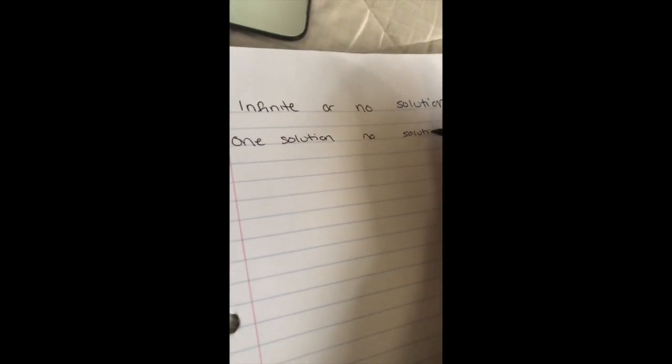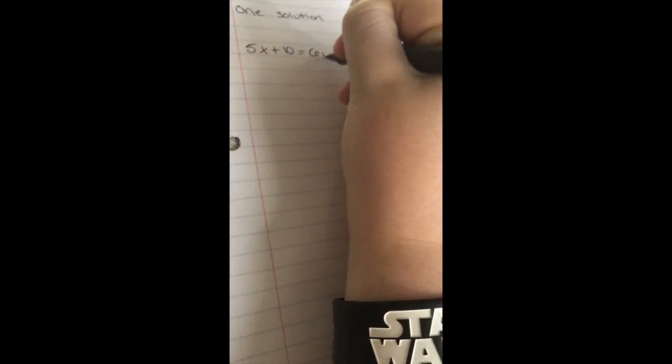We have one solution, no solution, or multiple solutions. And that meaning infinitely many solutions. So when we have one solution, it's going to look something like this. We're going to have 5x plus 10 equals 6x minus 20.